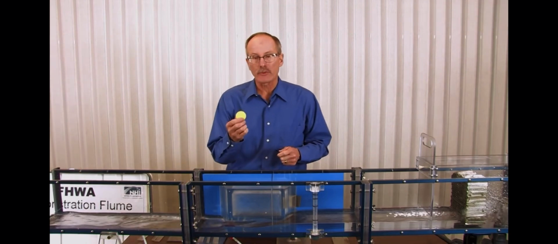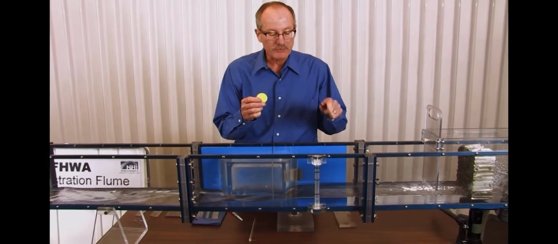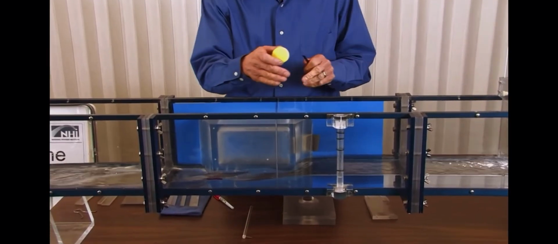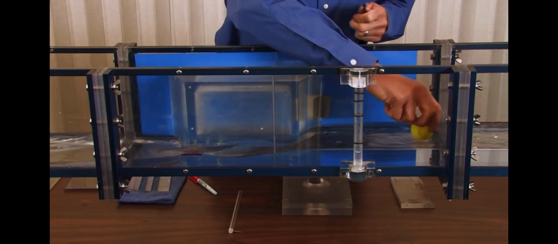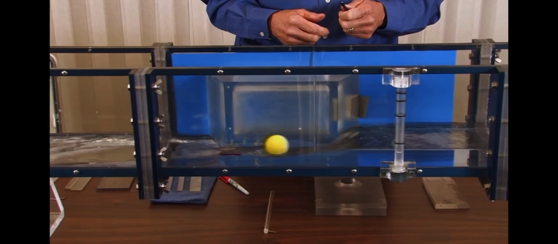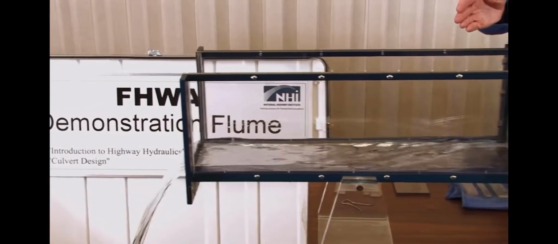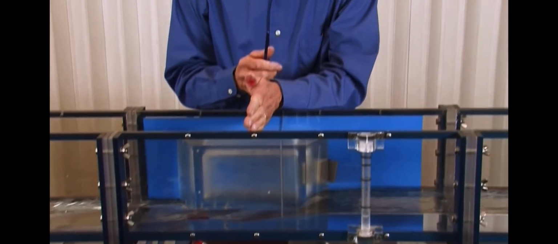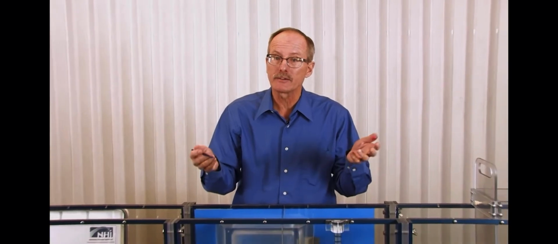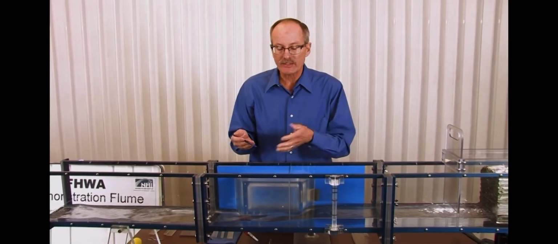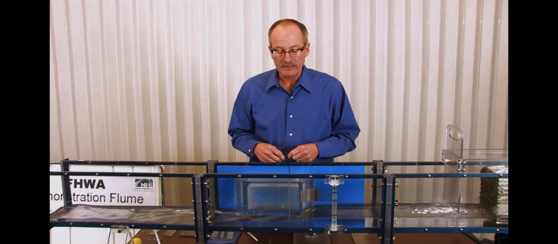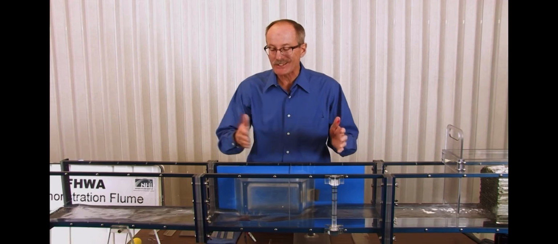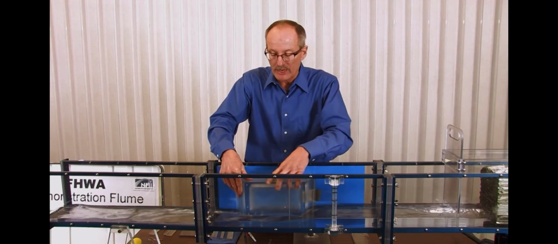So we can illustrate that with a floating ball. When I put the ball into the channel, you'll notice that as it goes through this contraction at the bridge opening, it accelerates quite dramatically and exits out the end of the flume. While the velocity is increased, certainly the flow area at this cross section is smaller, and the product v times a is the same. So that's the continuity equation. It's a very commonly used equation that allows us to evaluate changes at different conditions, different locations down the channel.